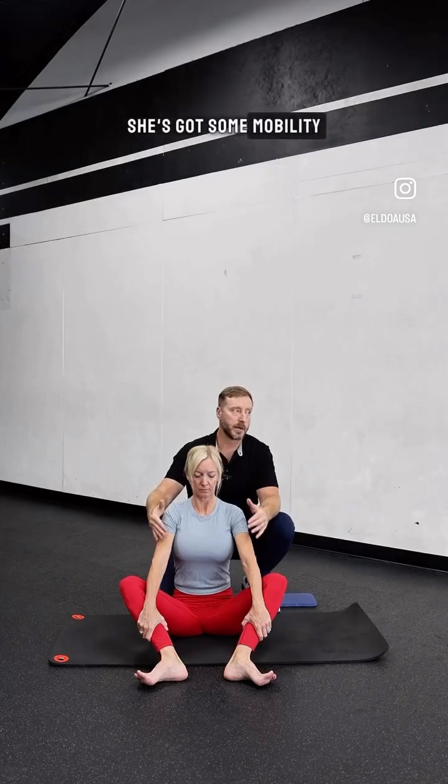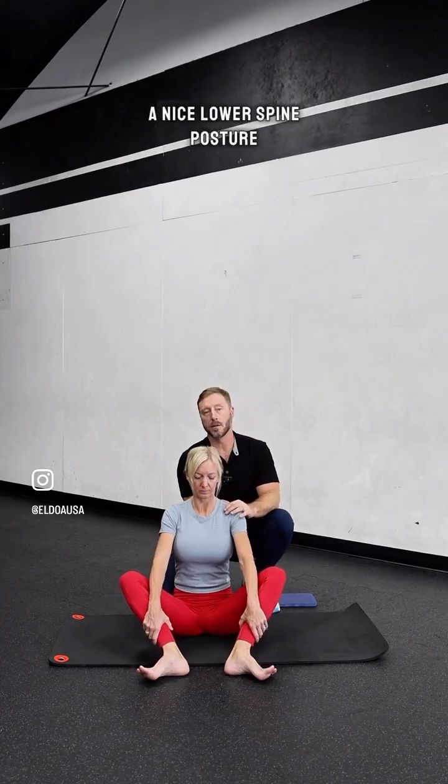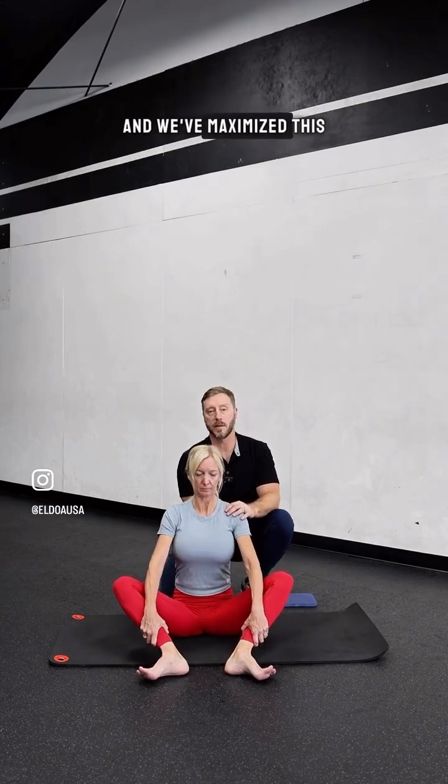She's got some mobility. We want to maximize this mobility. So for her, we're actually going to move the feet just a little bit back so that she's in a nice lower spine posture, and we've maximized this tension so that we can fix below the area that we want to try to open. The knees are going to try to press down towards the floor.